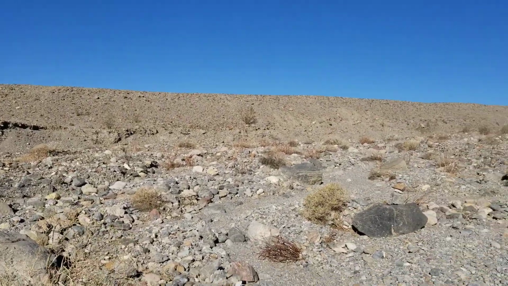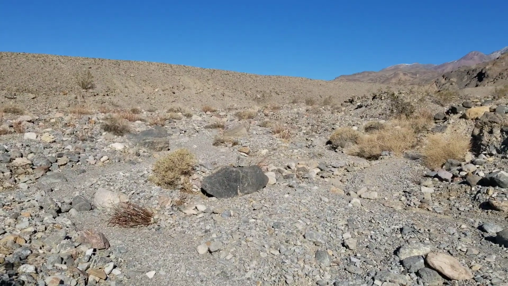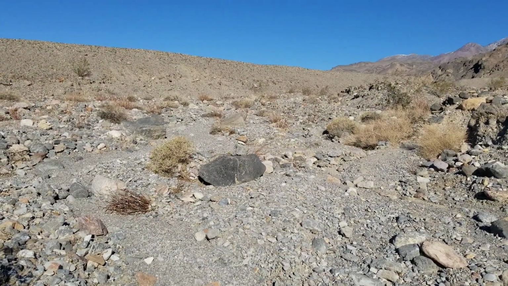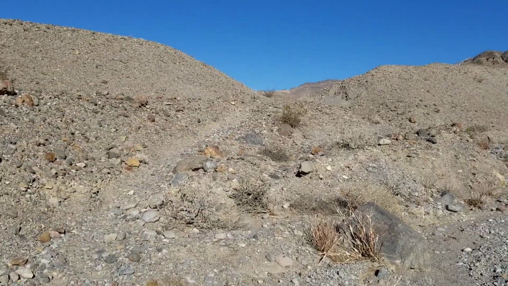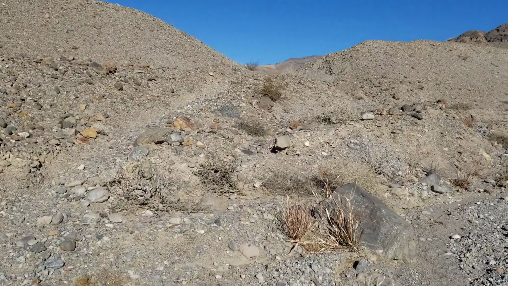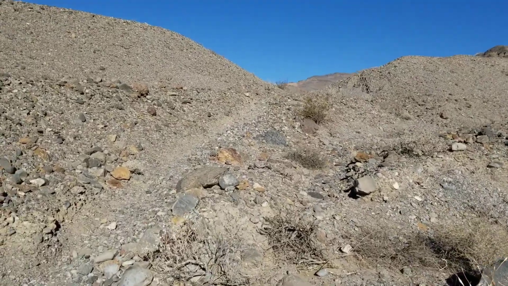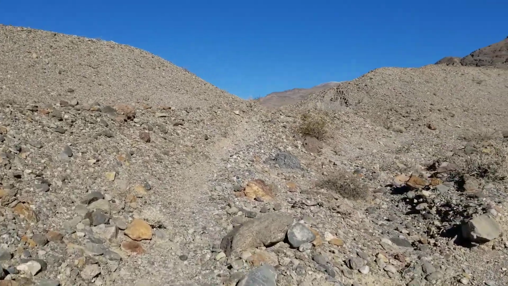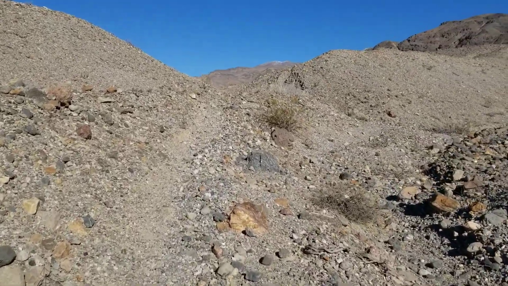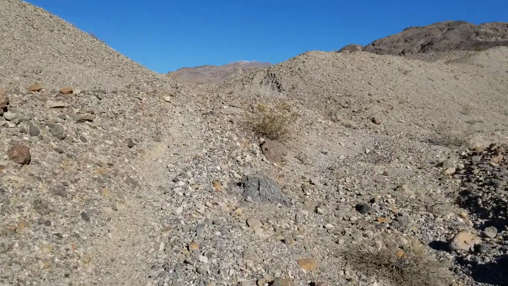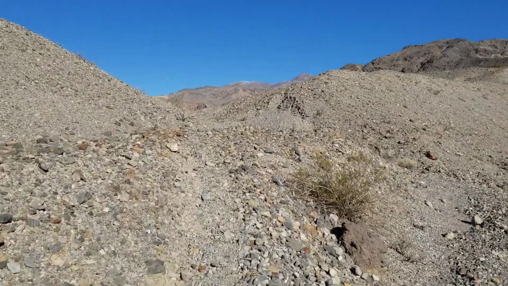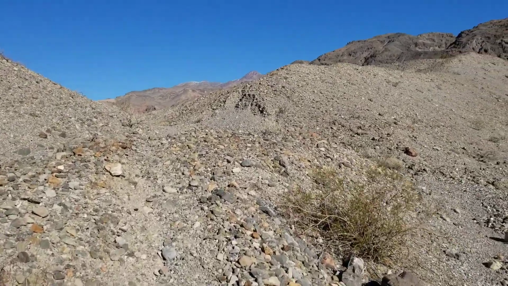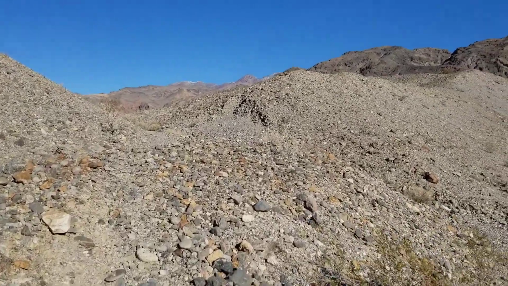And here we're looking north along this approach trail to Fall Canyon. Looks like we go up this little path right between the rocks up ahead. And I think that when we get to the top of this, we're going to see this plunging down into Fall Canyon.